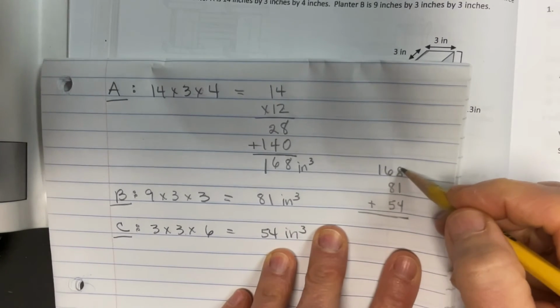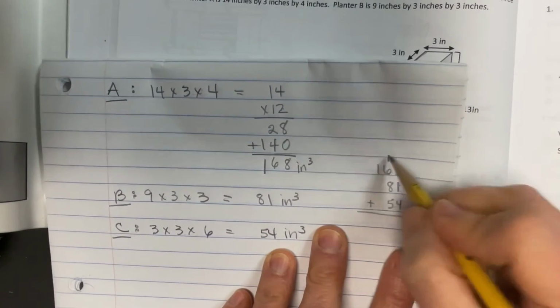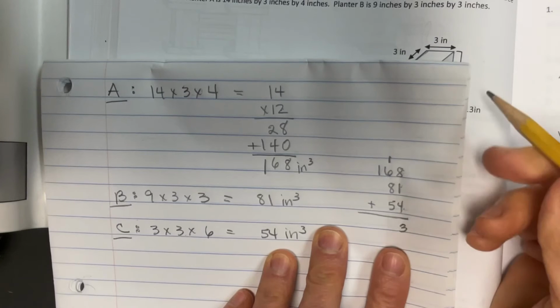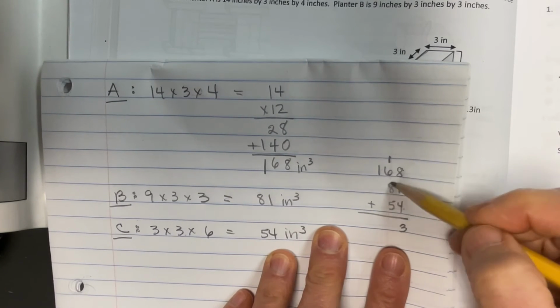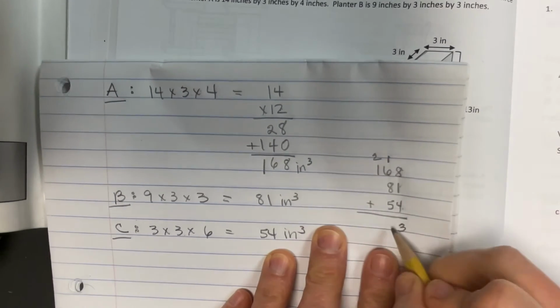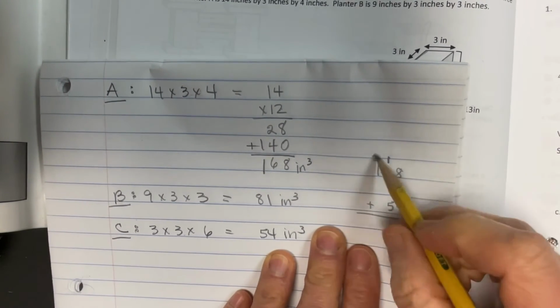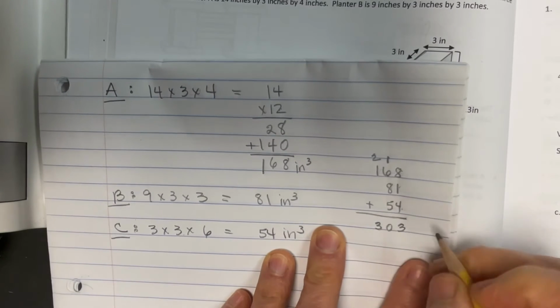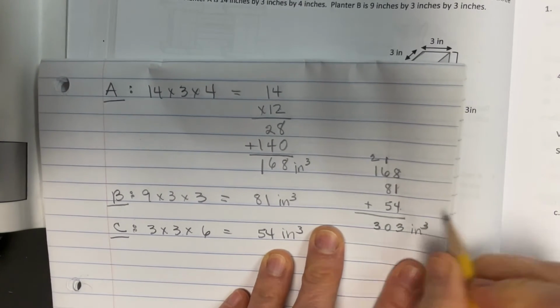Okay, so if I do this, I see that would be 12 and 1 is 13. And then let's see, this would be 13 and 6 is 19 and 1 is 20. And then 2 and 1 is 3. So 303 cubic inches is the total volume.